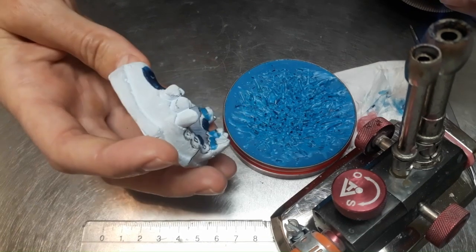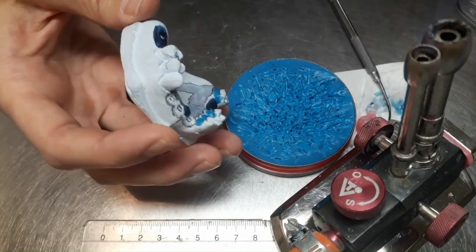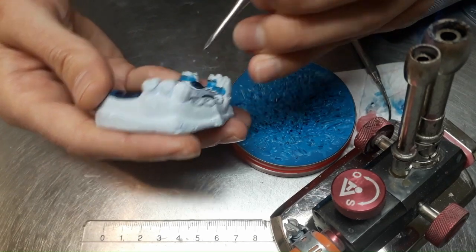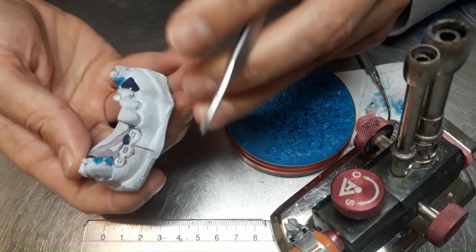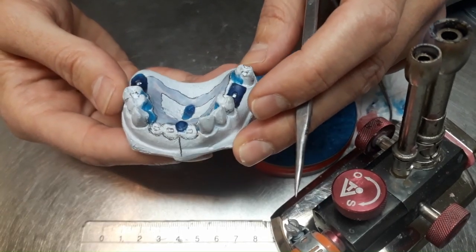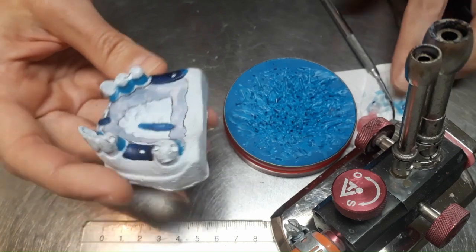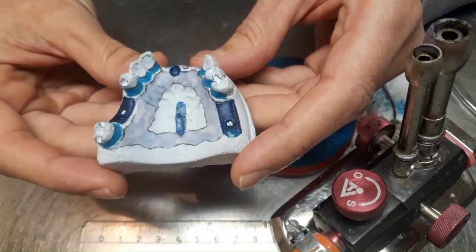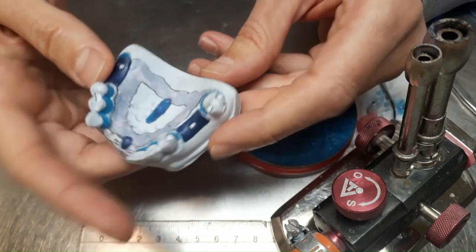So now everything is prepared. Nothing to do on the labial. This is for the second part of our production, when we produce actually the final metal framework. I mean the pattern, the wax pattern of the metal framework. So now we are ready to duplicate.